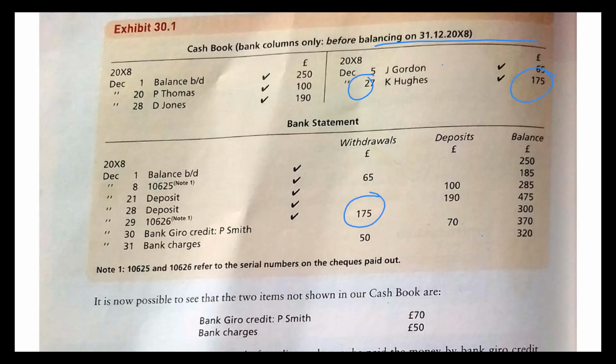right? So what will happen now is that the only record which is not there is this 50, the bank charges. See that the bank charges are there on the bank statement, but they are not there on the cash book. So when you are updating the cash book on the credit side, you will record bank charges 50 kwacha, and then you balance. You just close the cash book. Just balance up the account.